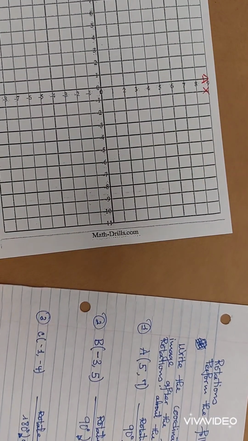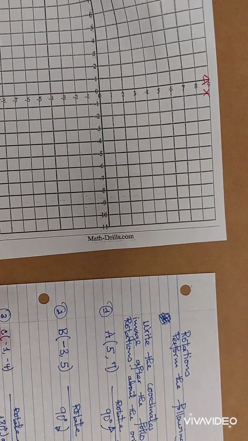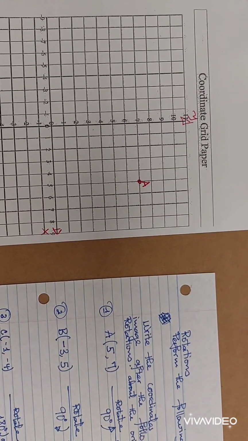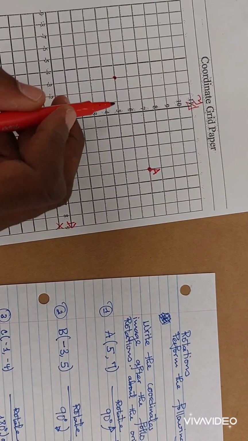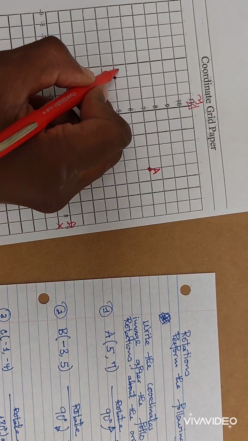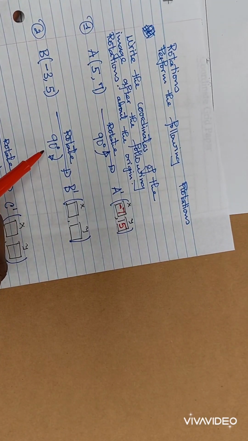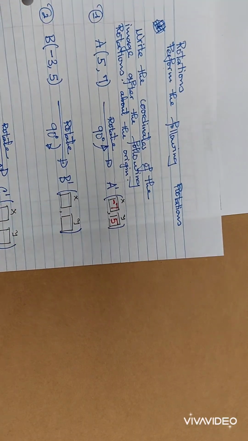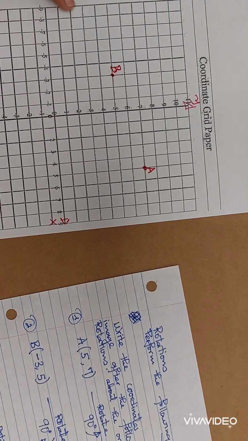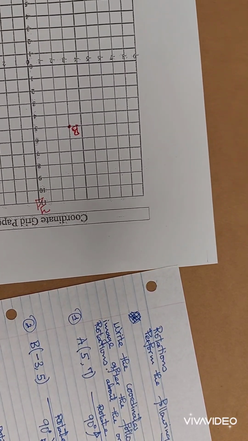Now the point B has coordinates -3, 5. I'm using this coordinate grid as a tool, so I'll plot -3, 5 first. I plot that point, and that is my point B. I want to rotate 90 degrees clockwise and then find what the coordinates of B prime will be. So I go to my tool, and I rotate my tool 90 degrees clockwise.